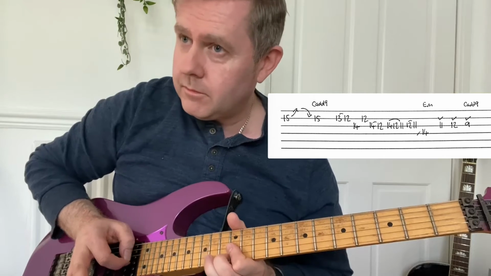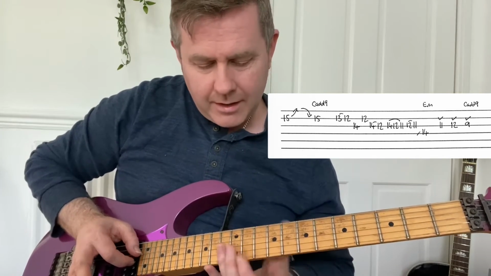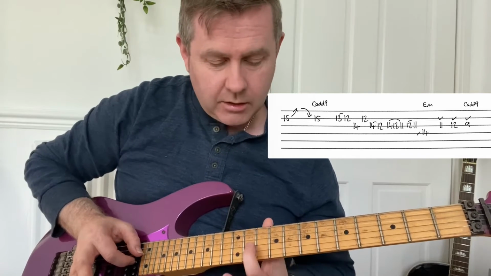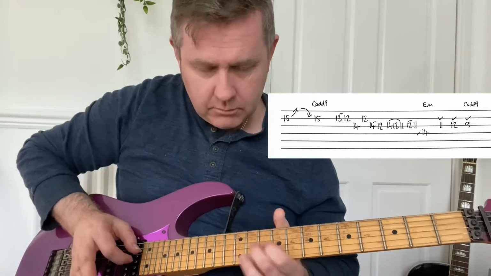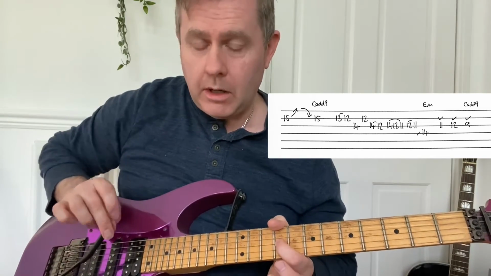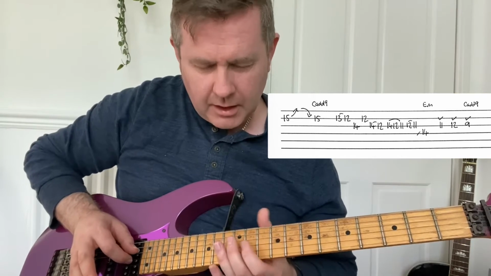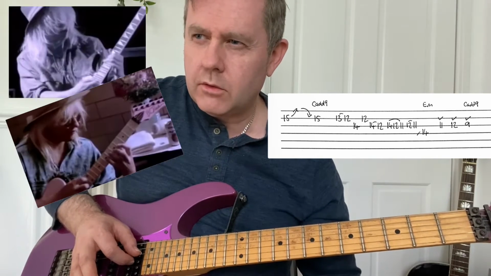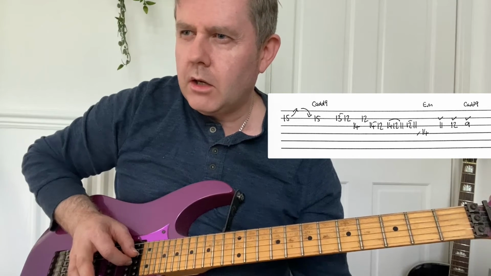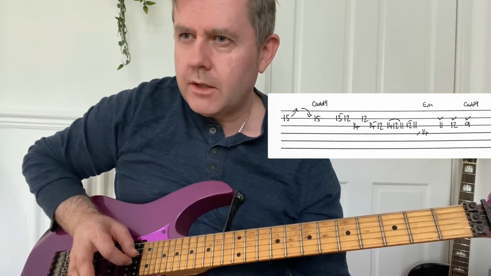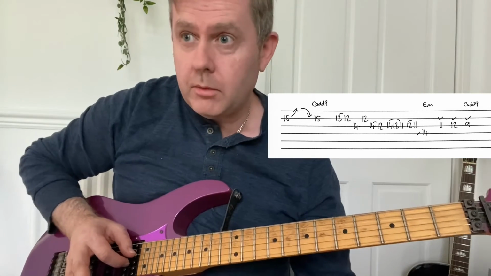So I'll do that again. Then 11, 12, 9 on the G, and he uses like that with the whammy bar. I think if you watch the video he's using a BC Rich guitar. There's two guitars in the video and I can't quite tell which type of guitar it is. Dead popular, I suppose the Ibanez, dead popular in the 80s.